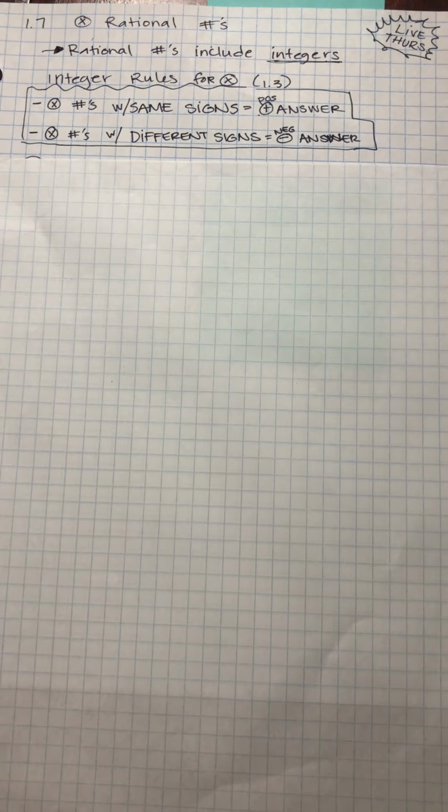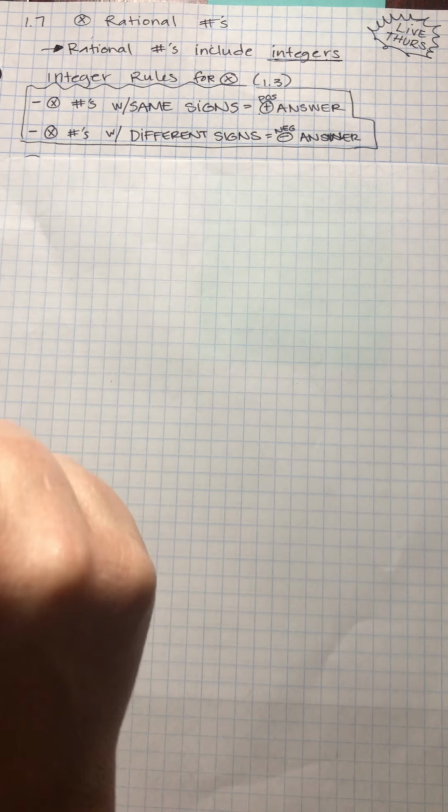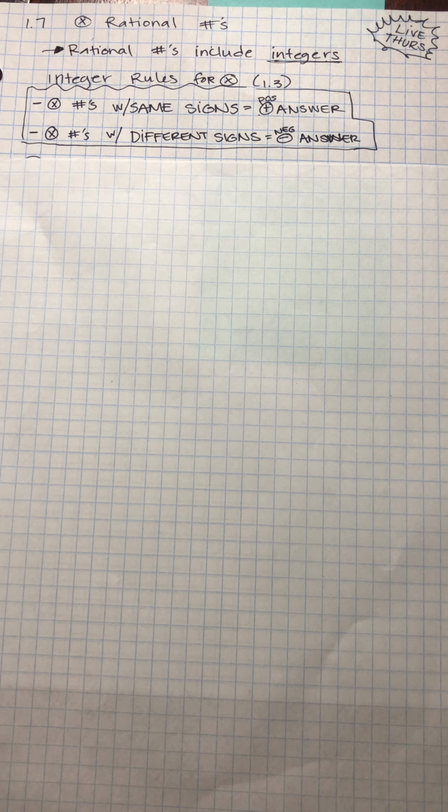So we're taking basically negative and positive signs, which are integers, and those rules that we learned earlier in the school year. And then we're taking this new material of rational numbers, so we're talking positive and negative decimal numbers, and also fractions.